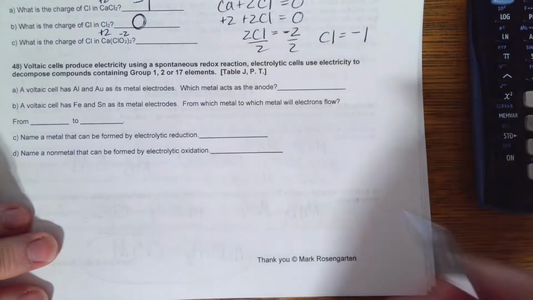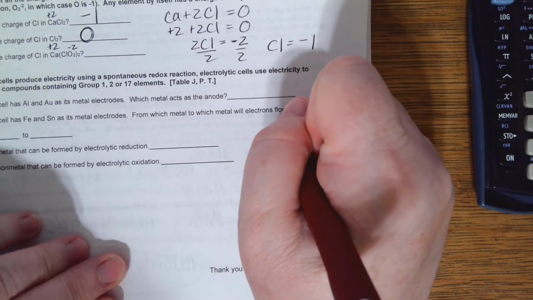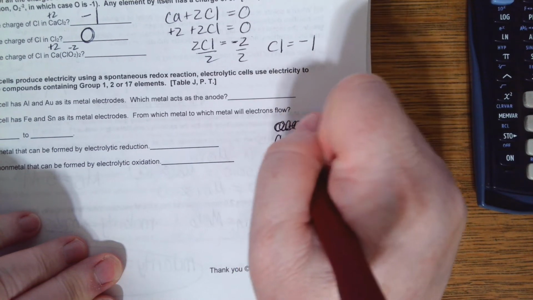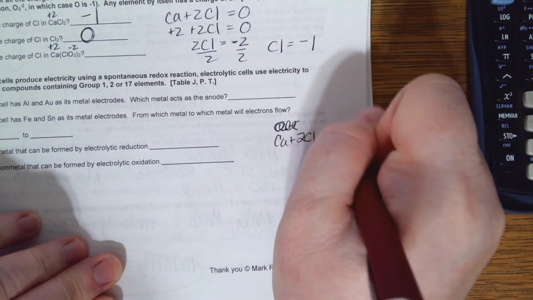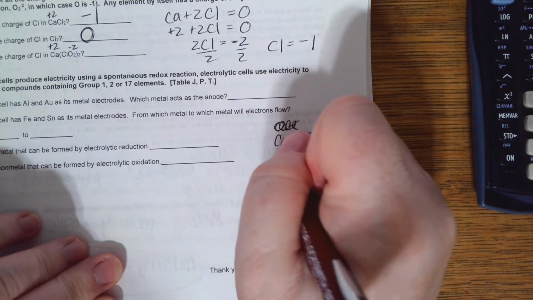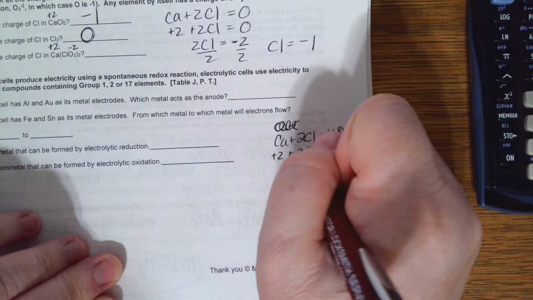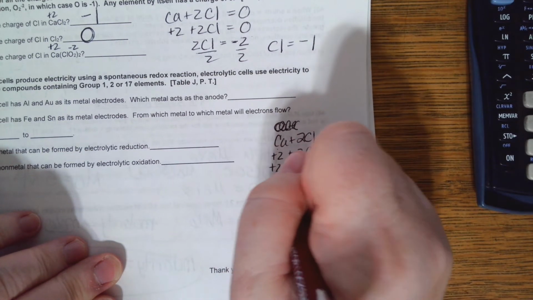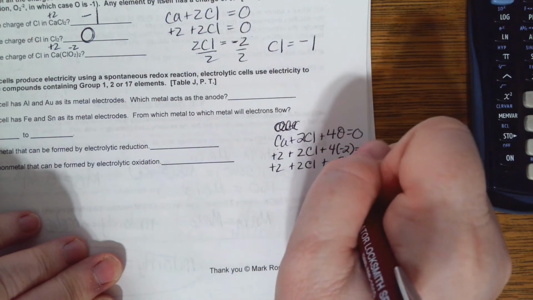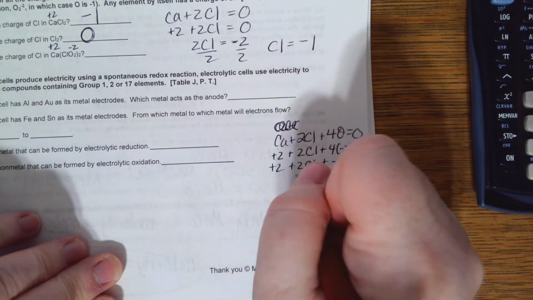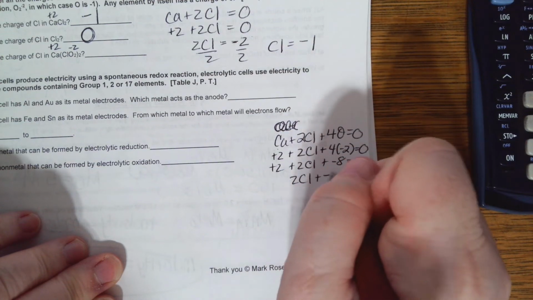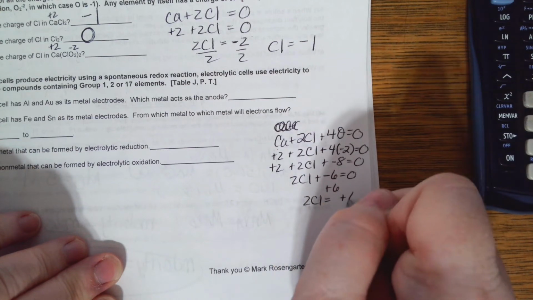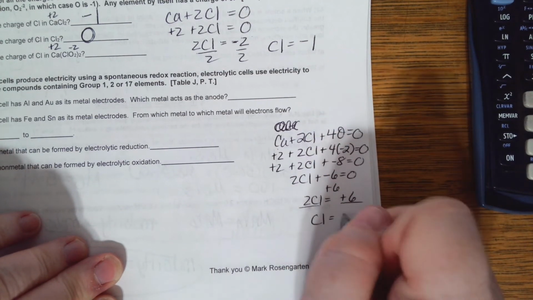All right, so what about in this one? So it's kind of a little bit more complicated, all right? So I'm just going to jot it over here. Ca plus 2 Cl's plus 4 O's equals 0. So Ca is plus 2, Cl, that's what I'm trying to find, and 4 times negative 2. So plus 2 Cl plus negative 8 equals 0. Combine those like terms. 2 Cl plus negative 6 equals 0, plus 6 to both sides. 2 Cl equals plus 6, divide by 2, Cl equals plus 3.